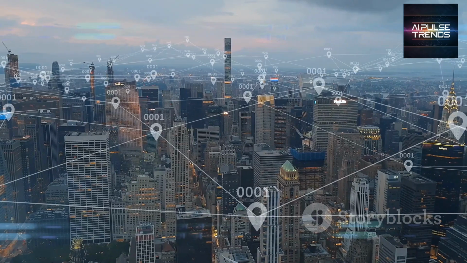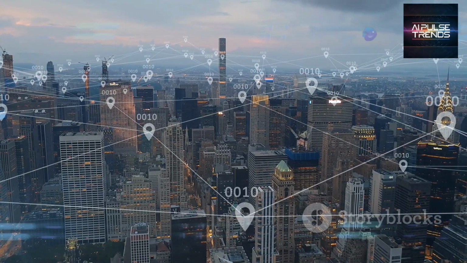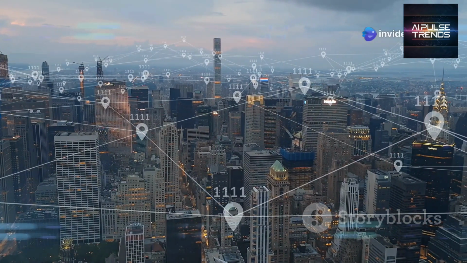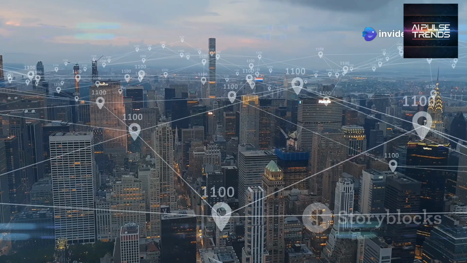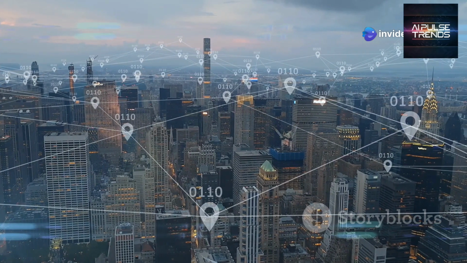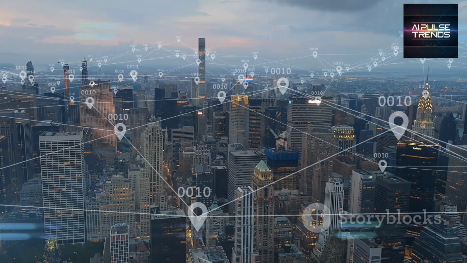Security threats. Edge devices are more vulnerable to physical tampering and cyber attacks since they are often deployed in less secure environments. Scalability. Managing a large number of edge devices spread across various locations can be complex. Ensuring consistent software updates, monitoring, and maintenance is essential.